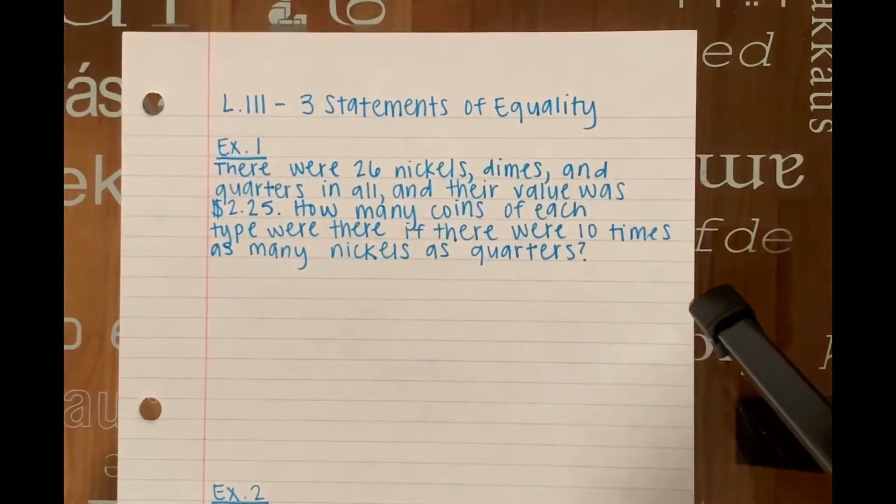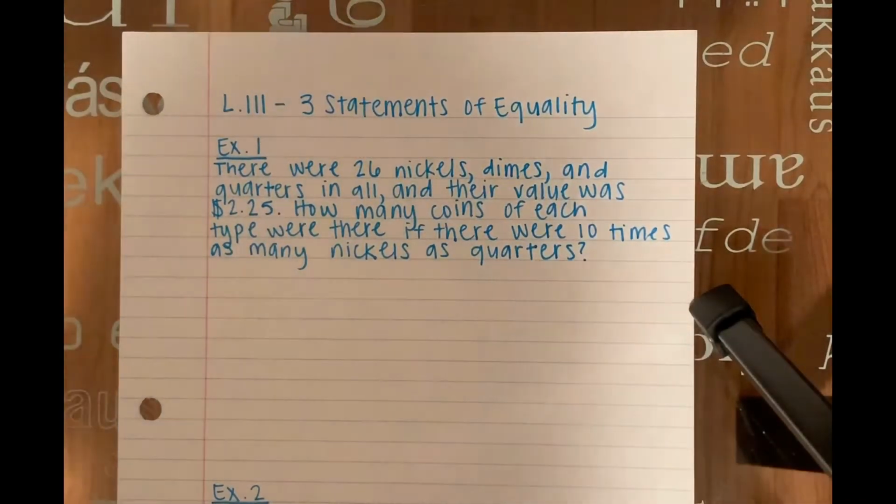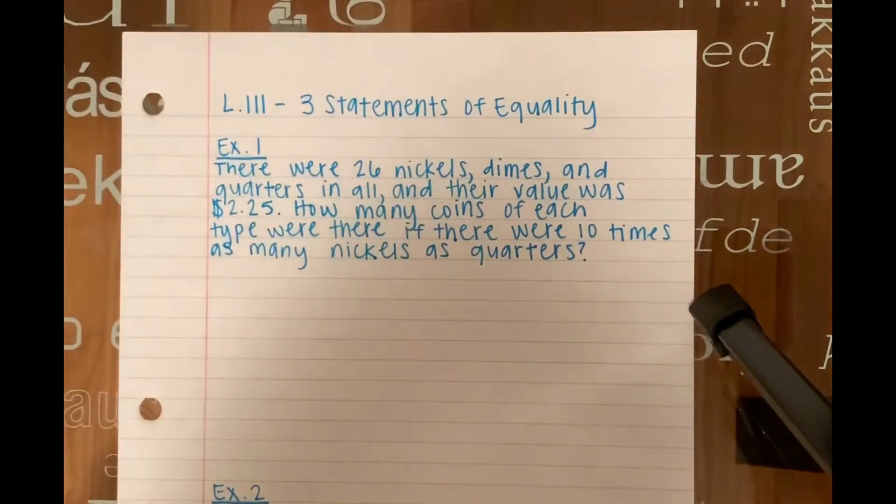Lesson 111 is about word problems that are now going to have 3 statements of equality. So far, we've had 2 statements of equality, but these are not much harder than the ones we've been doing. We're just going to use matrices instead of the way the book does it because I think it's a better way.